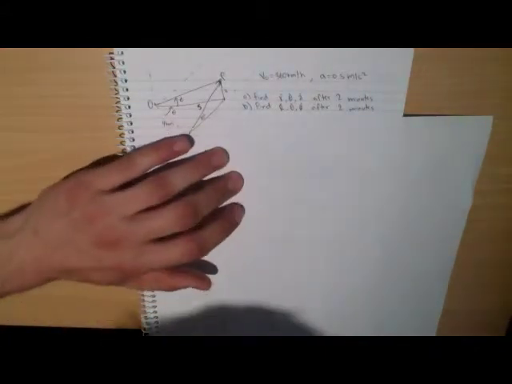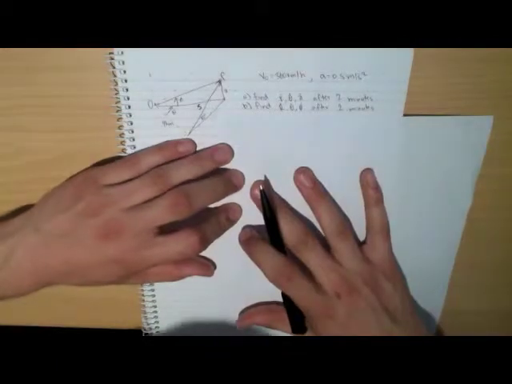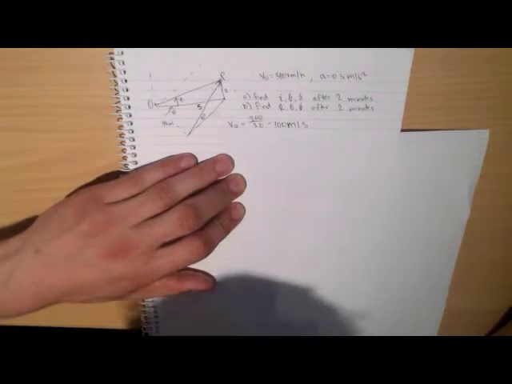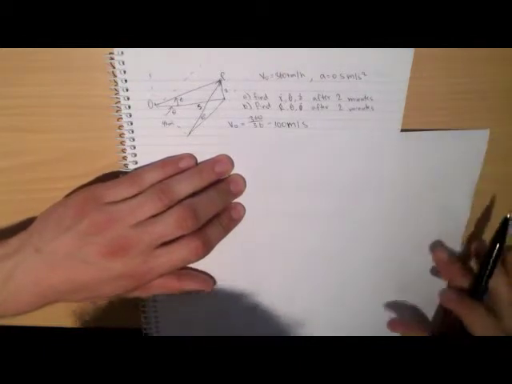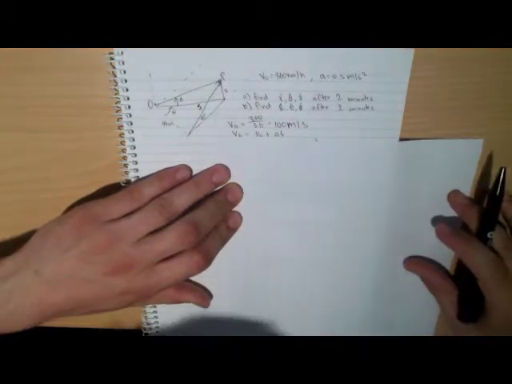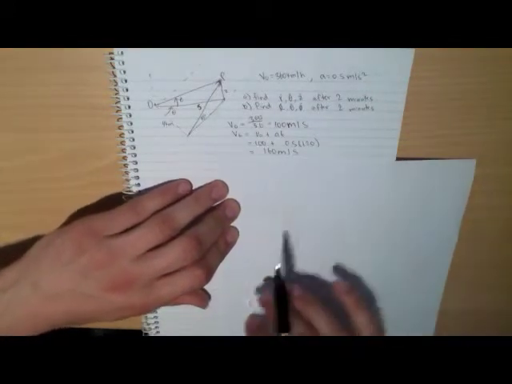So firstly, we need to convert v naught into SI units, so meters per second. We just divide 360 by 3.6, which gives us 100 meters per second. Next, we need to find the velocity at 2 minutes. So we just use this kinematics equation, v_t is equal to v naught plus at, which gives us 160 meters per second.